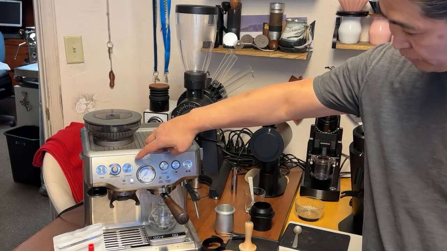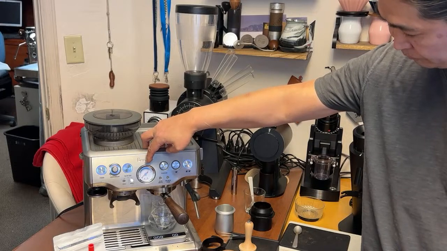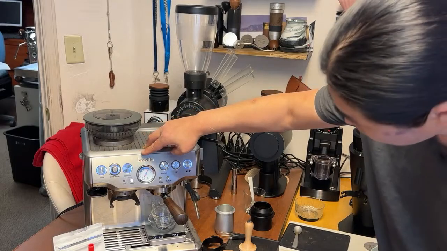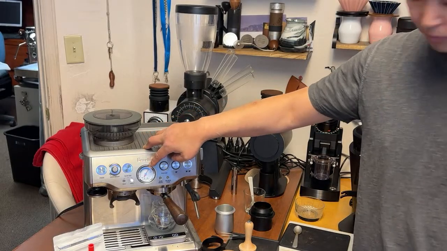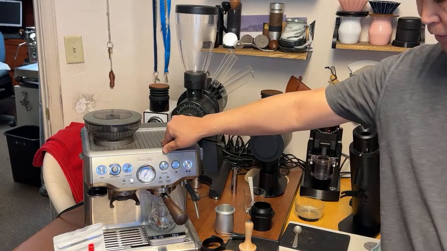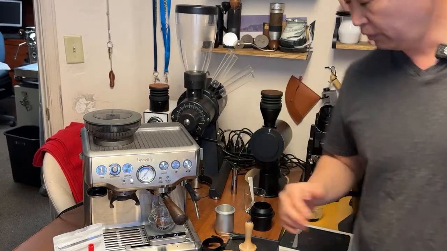Watch the pressure gauge going up. Right now I'm pretty much maxing it. I'm at 12 bar. Okay. So that's how much pressure it wants.